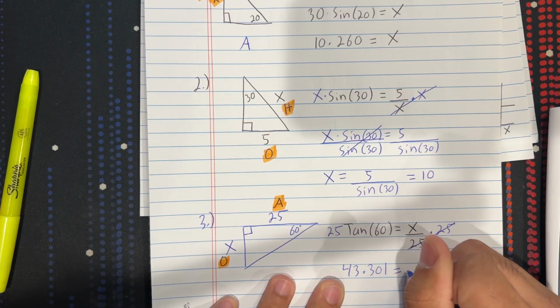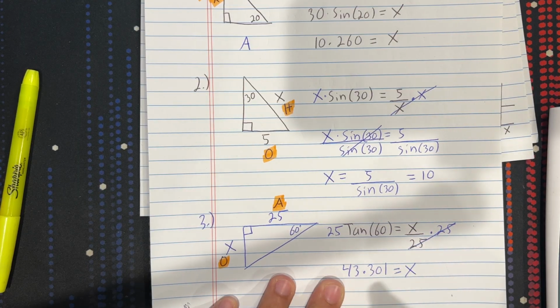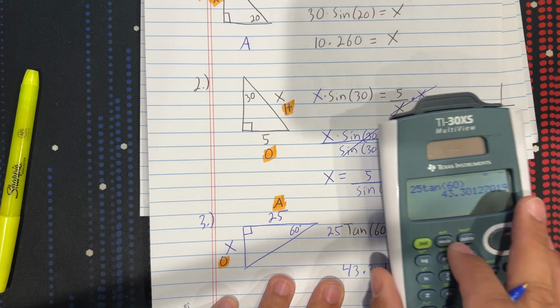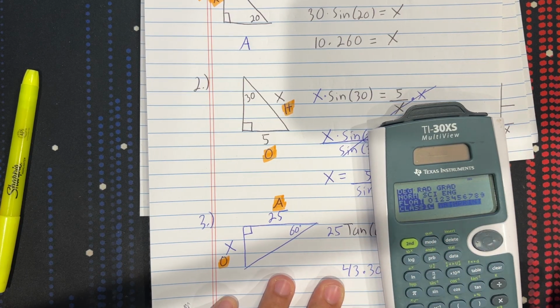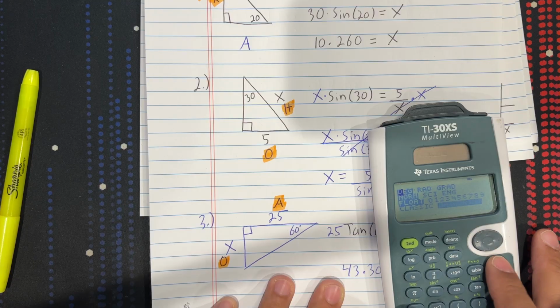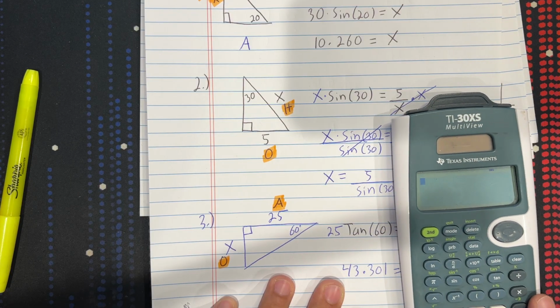So what's going to determine if your calculator is going to be on classic or math print is determined by the question. Do they want a rounded answer? That means decimal. Or if they want an exact answer, then we need to go back to math print. So let's make a little note right there.